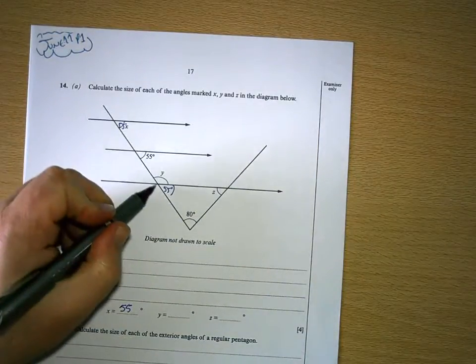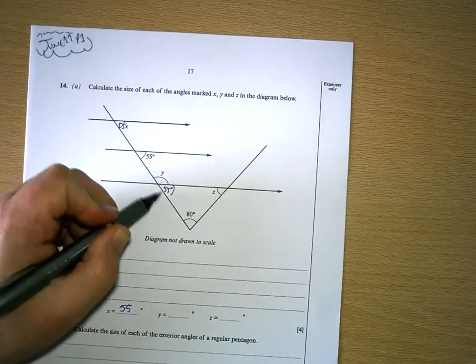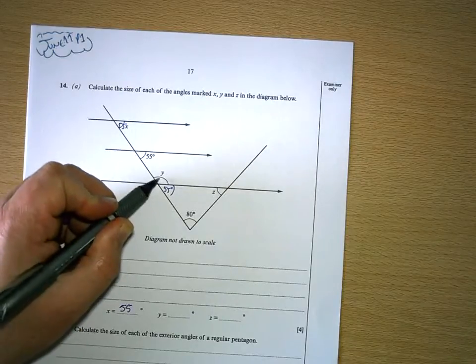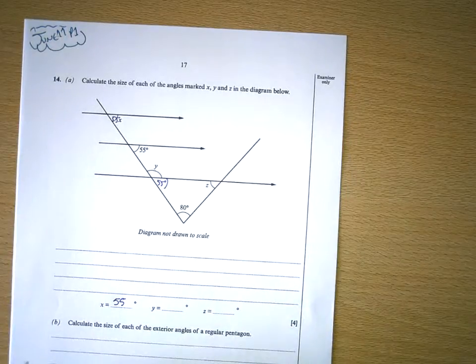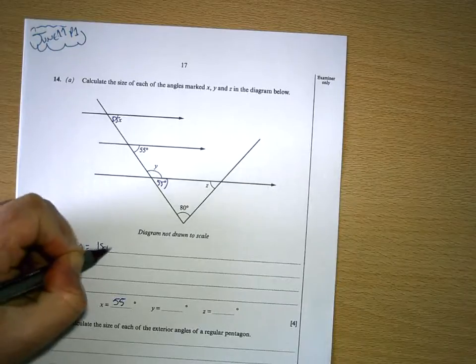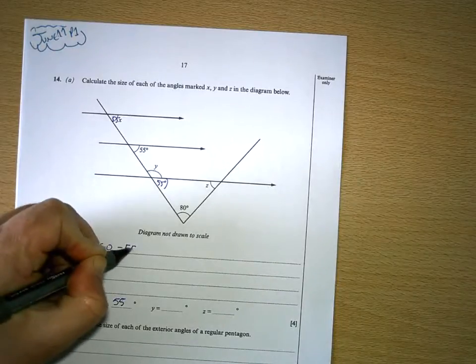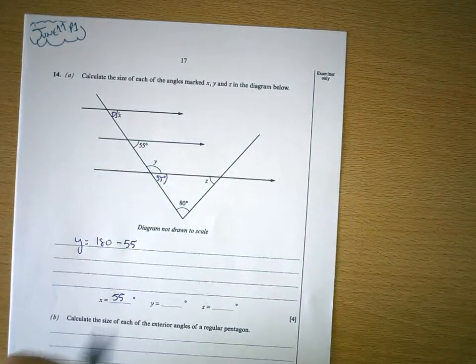Now that I've identified that that angle there is 55 degrees, I have a straight line there, which means I know that y and that 55 must add up to 180. So y is going to be 180 less 55, which is going to be 125 degrees.